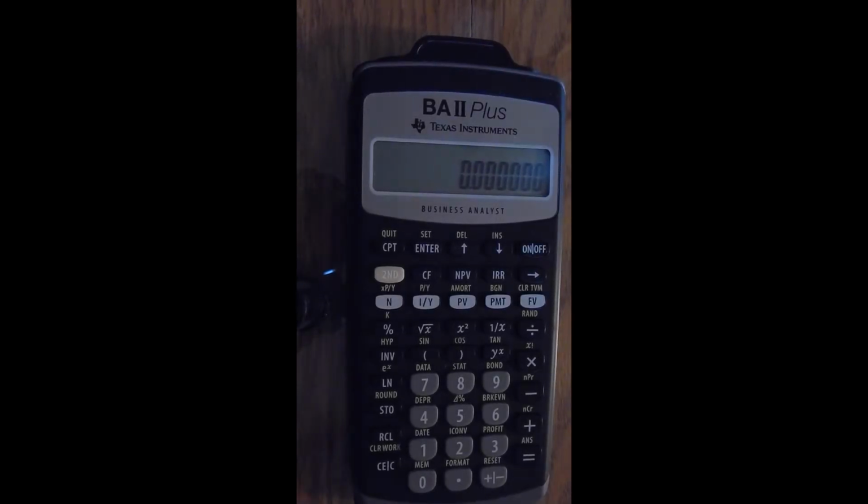Okay, so for this one, we're given information about a bond, and we are not paid out any interest or coupon payments throughout the life of the bond. So it's asking us what rate of return we would earn on the bond if in 14 years we receive $4,000 for a bond that we purchased for $500.